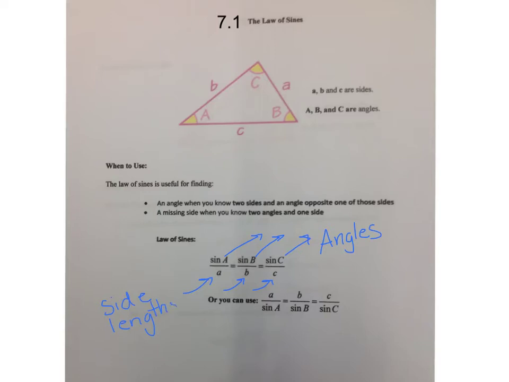Or you can always put the side lengths on top with the sine of your given angles on the bottom. Any of these two ratios will help you when you're trying to find an angle with two sides, or a side when you know two angles.